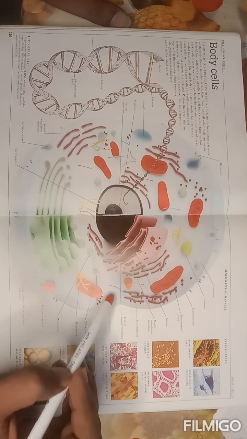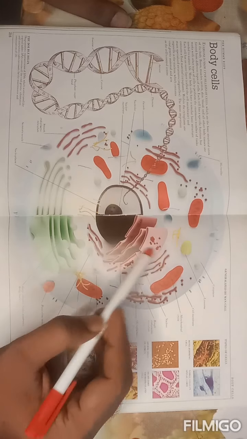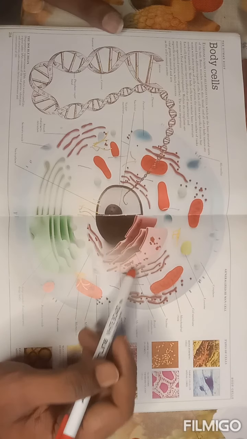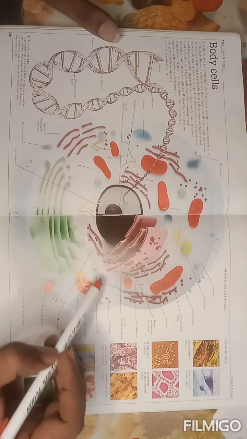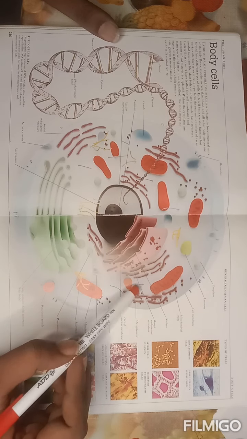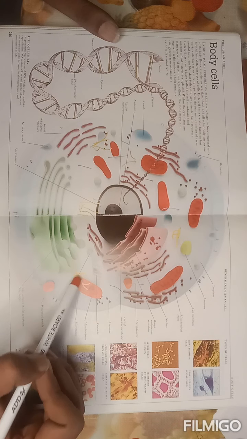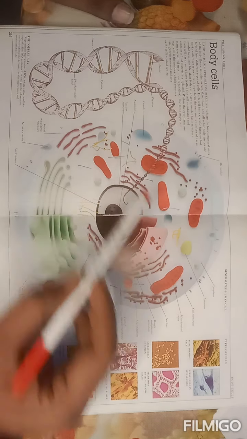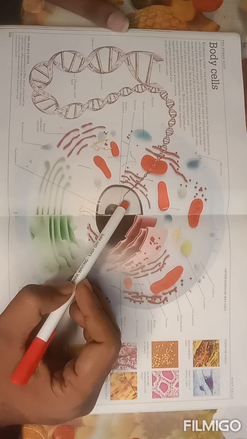You can see the ribosomes over here in the cytoplasm also, and they attach to the rough endoplasmic reticulum also. You can see the centrioles here, and you can see the microfilaments, and these are the microtubules. Here also microtubules.